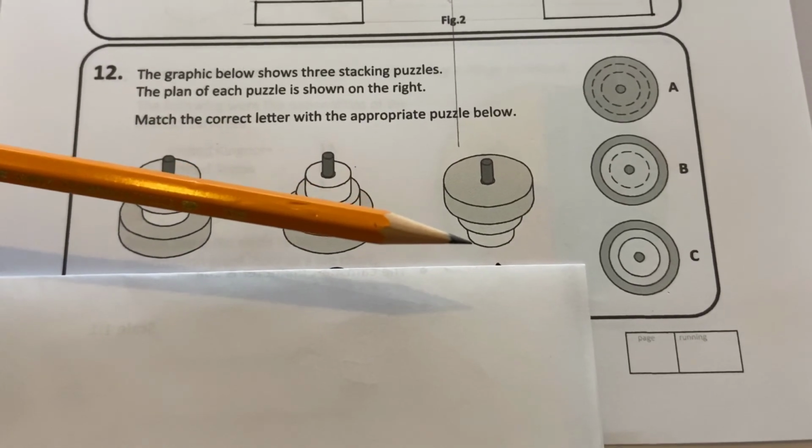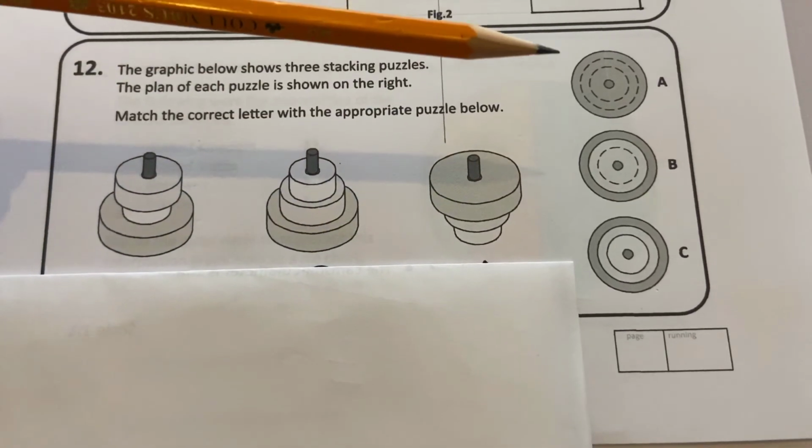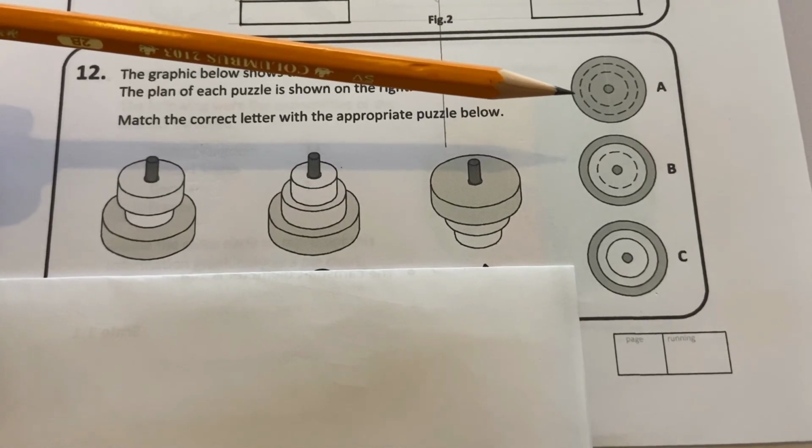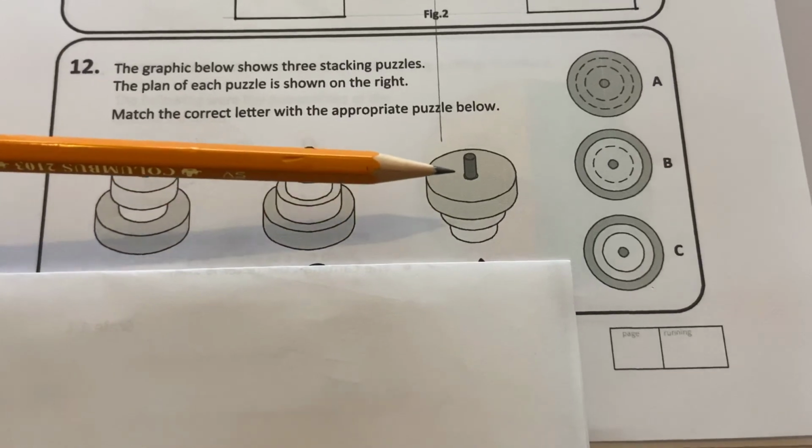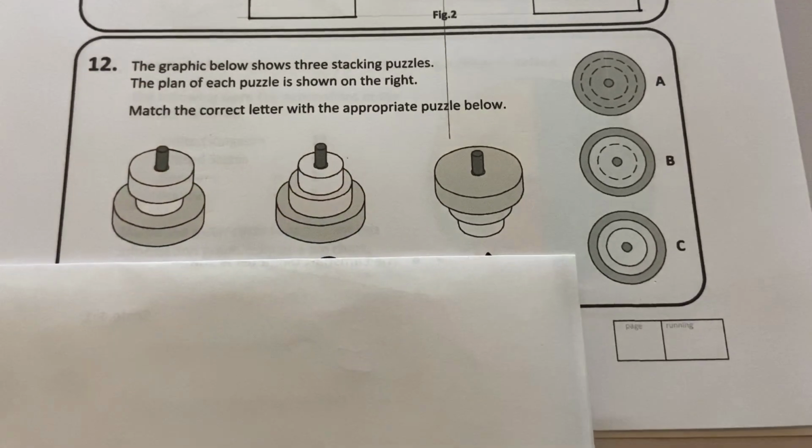Now, if we look here at A, well, you have the large disc on top and you have the 2 other discs directly below that. So if you look at A, you can see the large disc, and then the hidden detail line represents the 2 discs below. So this last one here is A.